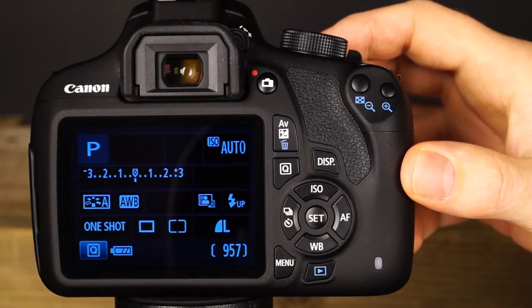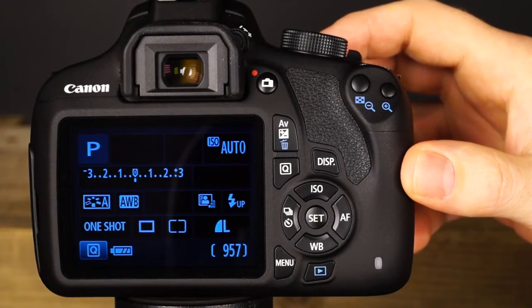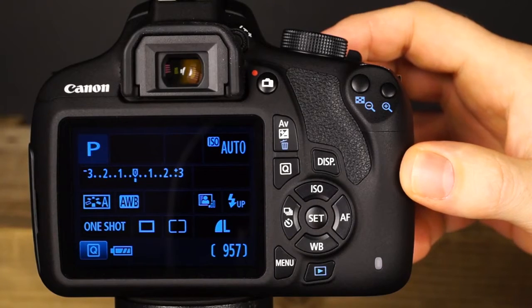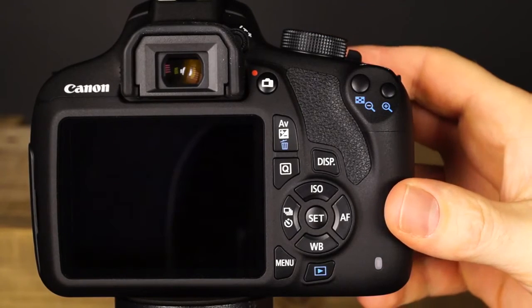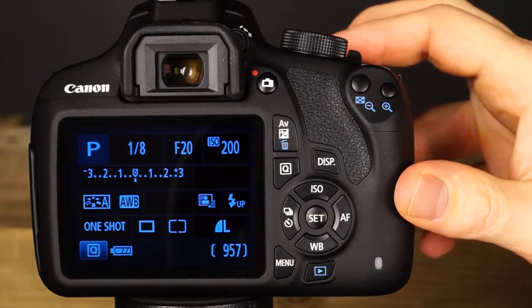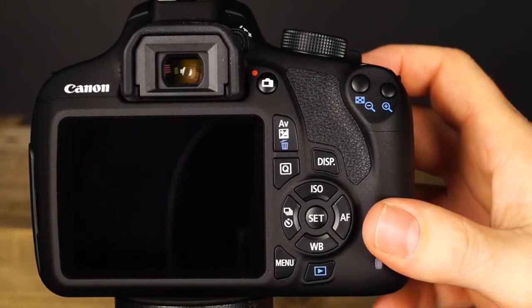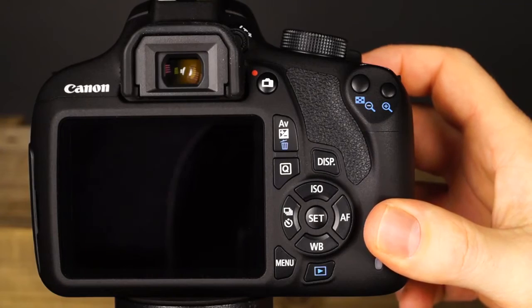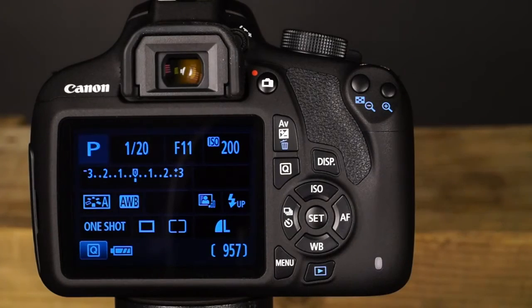You can monitor the aperture and shutter speed in the viewfinder or on the information display. If you'd like to change the aperture and shutter speed combination, rotate the main dial. Then simply press the shutter button halfway to focus and the rest of the way to take the picture.